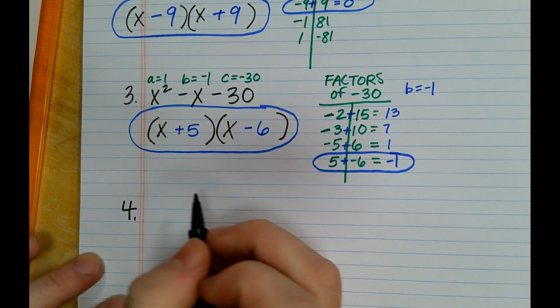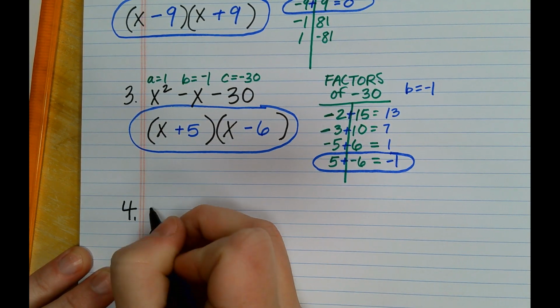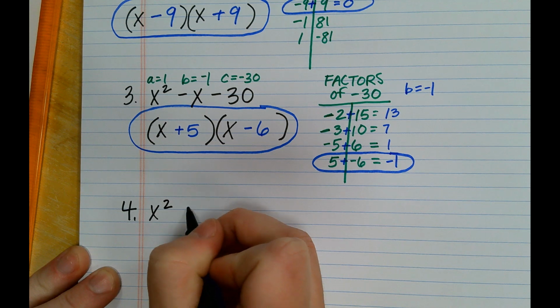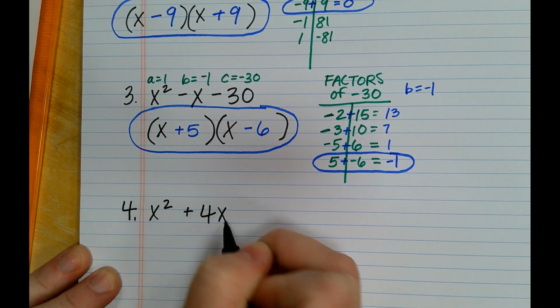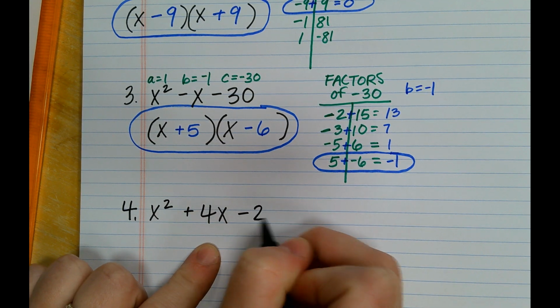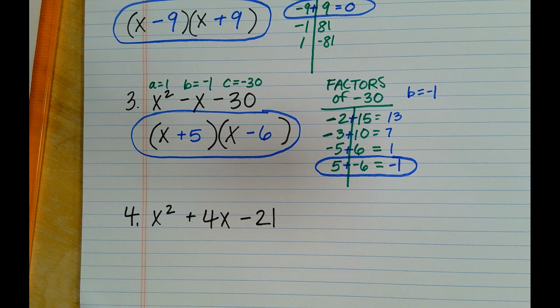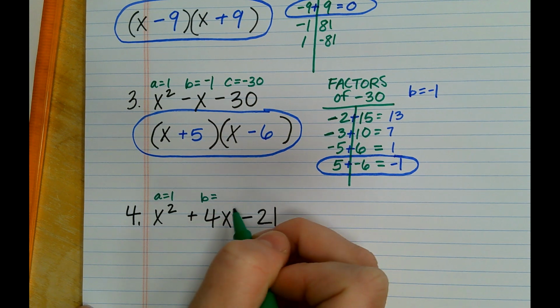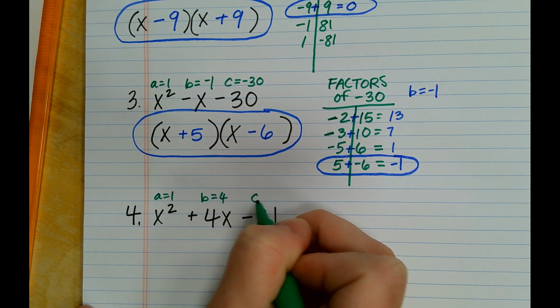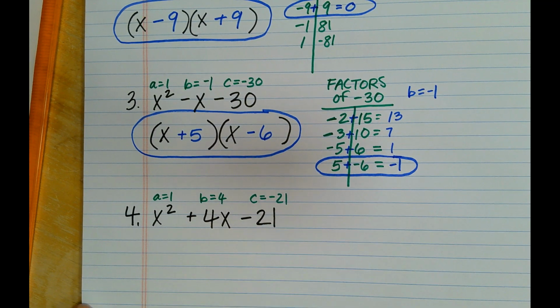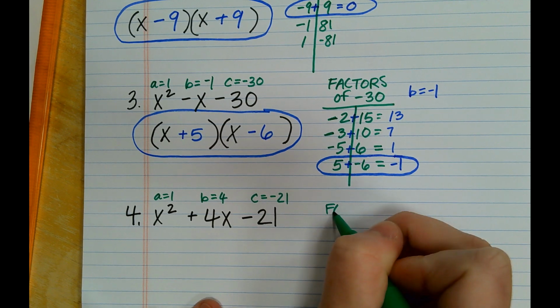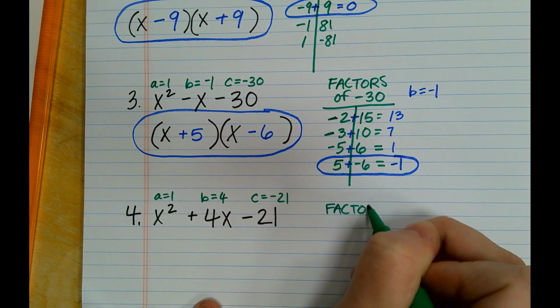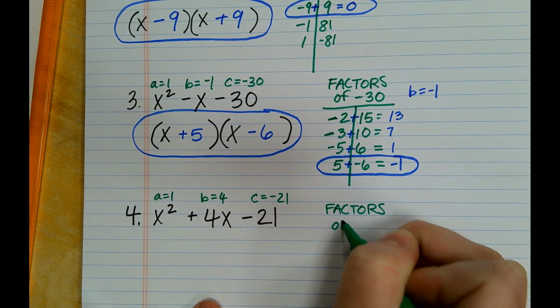Number 4 was x squared plus 4x minus 21. Our A is 1. Our B is 4. What's our C? Negative 21. And we're going to find the factors of negative 21.